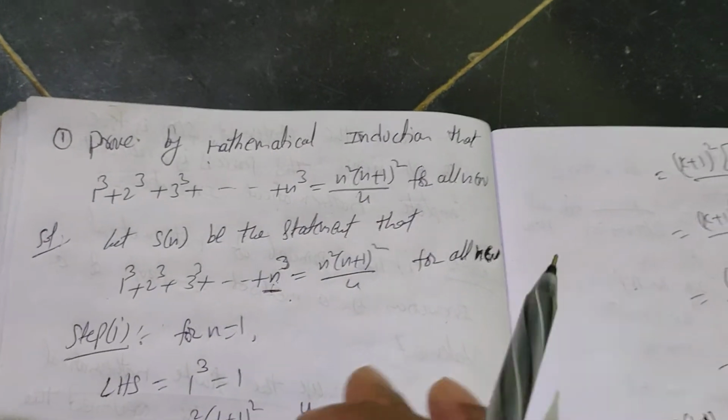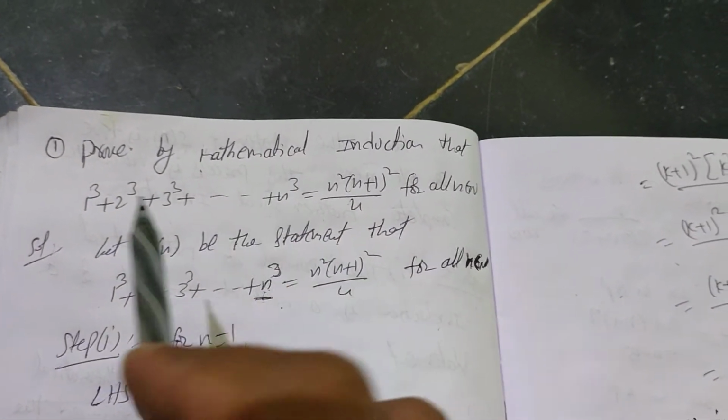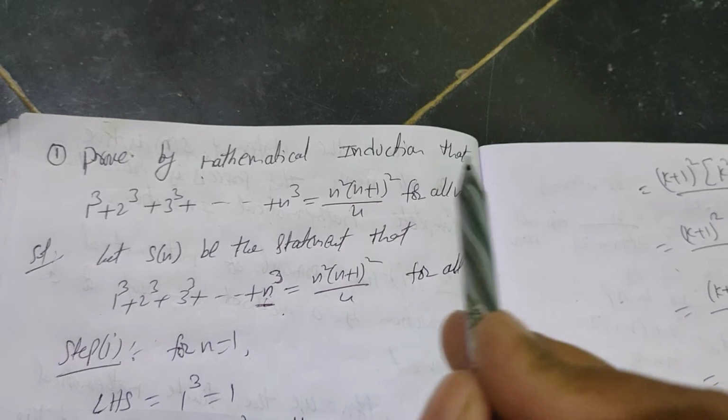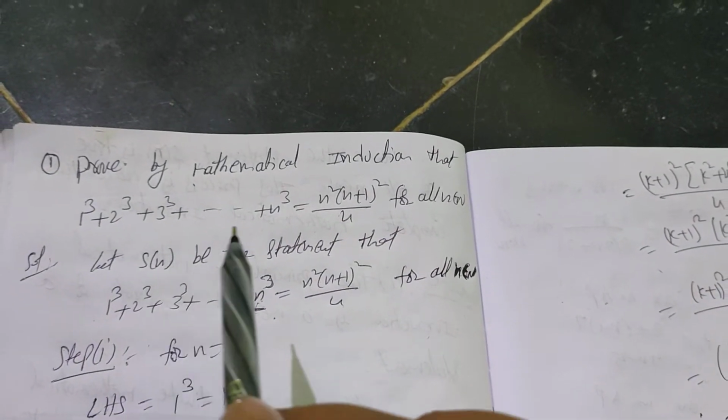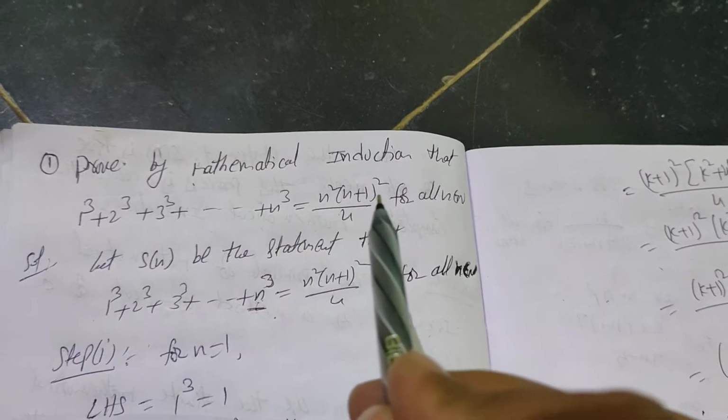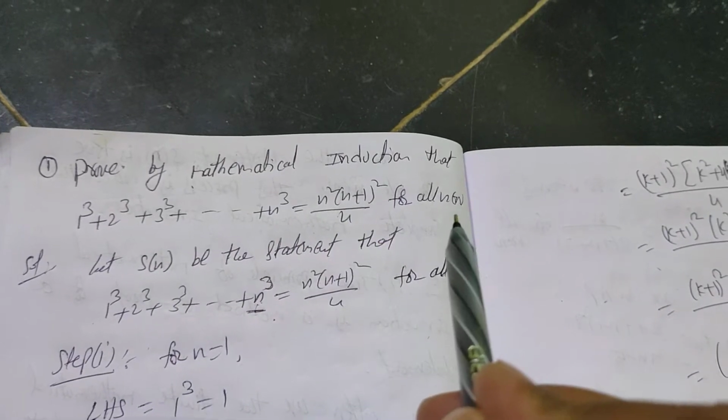My dear students, based on mathematical induction, the first question is: prove by mathematical induction that 1 cube plus 2 cube plus 3 cube plus and so on plus n cube is equal to n square into n plus 1 whole square by 4 for all n belongs to N.